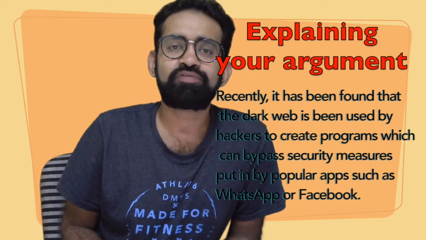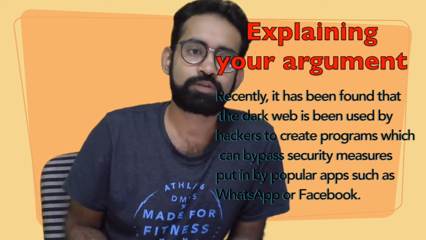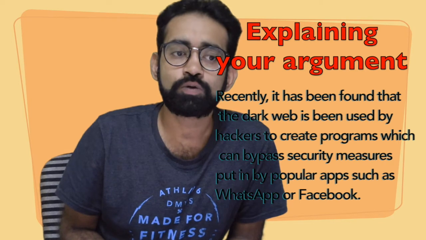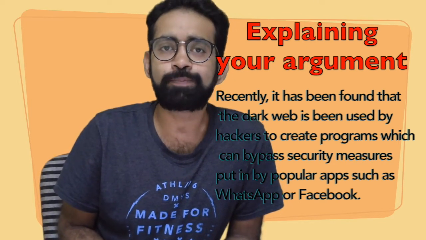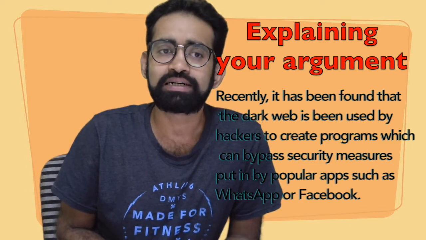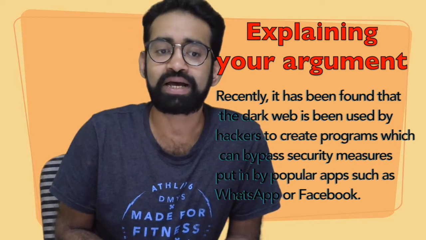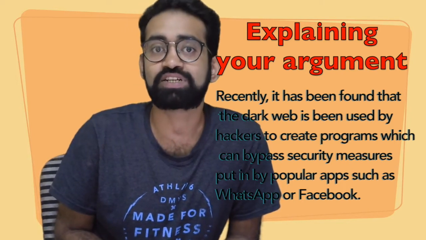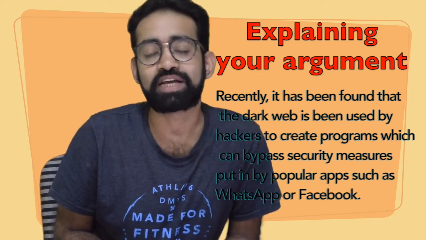Recently, it has been found that the deep web or the dark web has been used by hackers to create programs which can bypass security measures of popular apps such as WhatsApp, Facebook, etc.